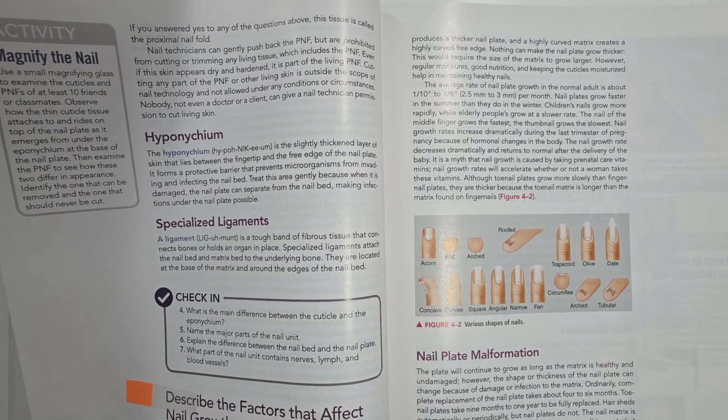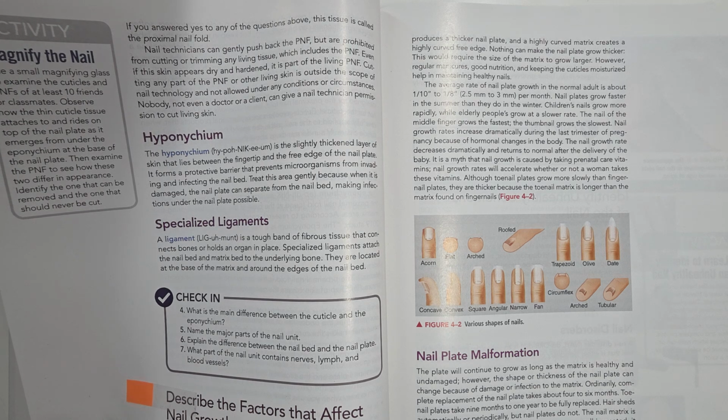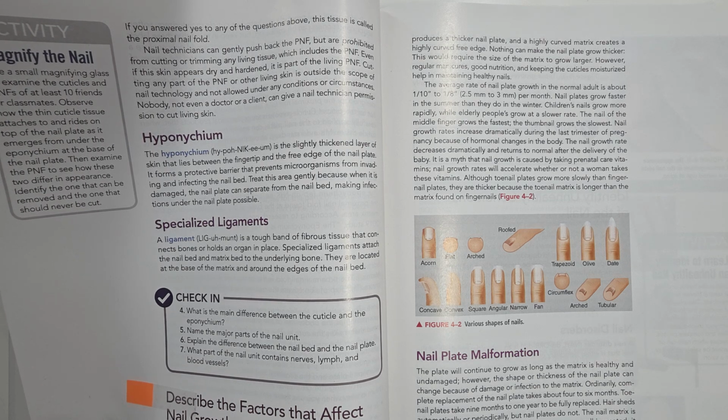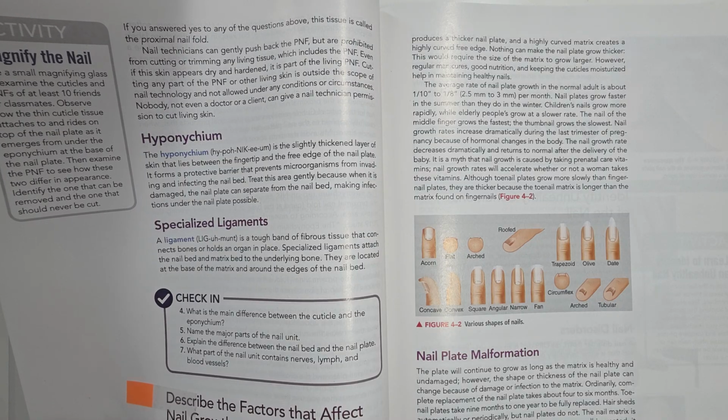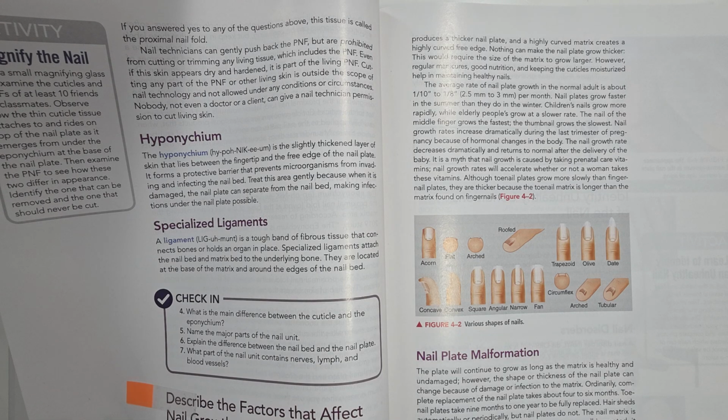Magnifying the nail. Use a small magnifying glass to examine the cuticles and PNF, the proximal nail fold, of at least 10 friends or classmates. Observe how the thin cuticle tissue attaches to and rides on the top of the nail plate as it emerges from under the eponychium at the base of the nail plate.